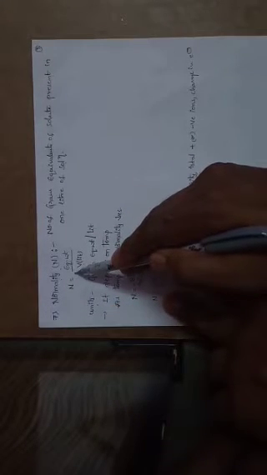As with molarity, normality also depends on the temperature. As the temperature increases, the normality decreases, because normality N is equivalent weight by volume.